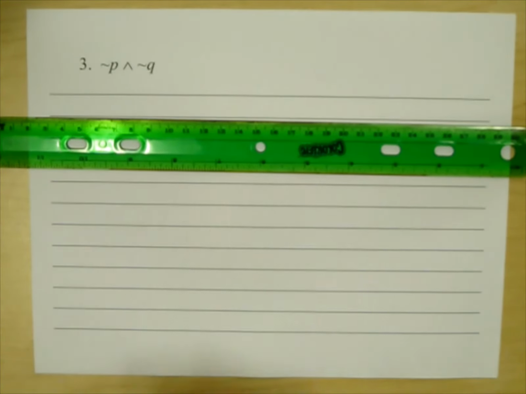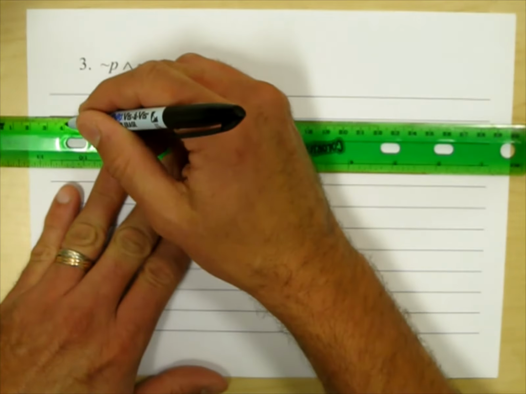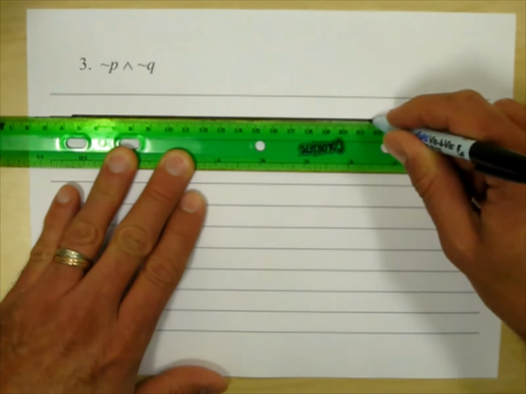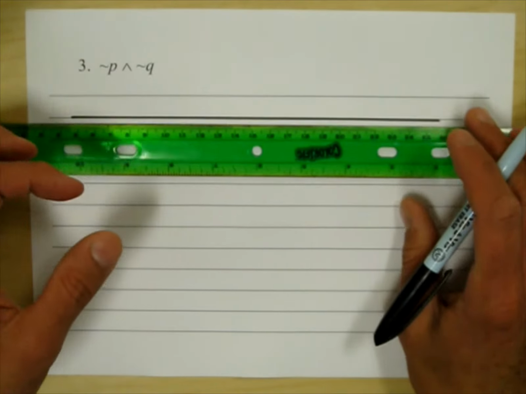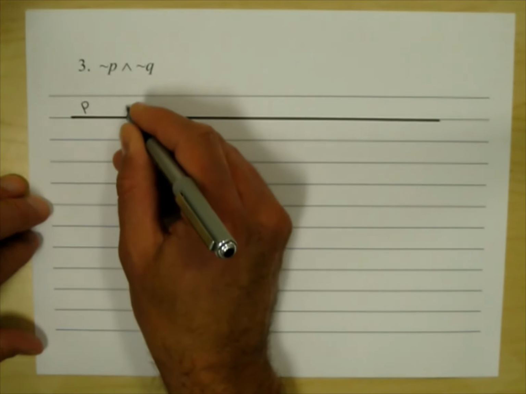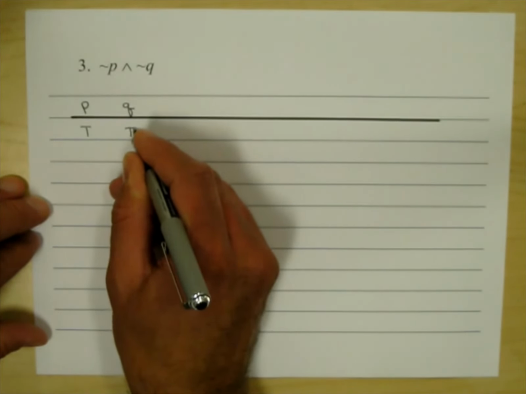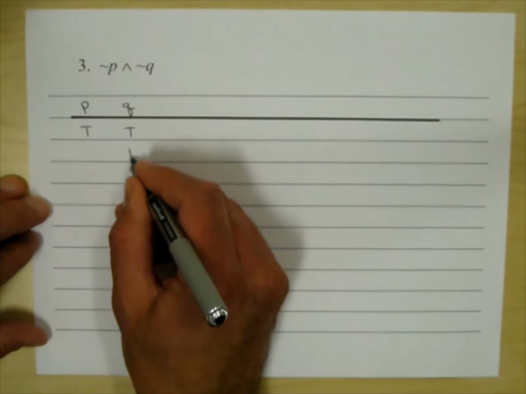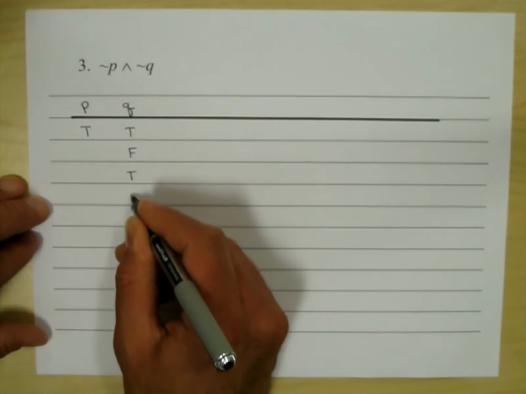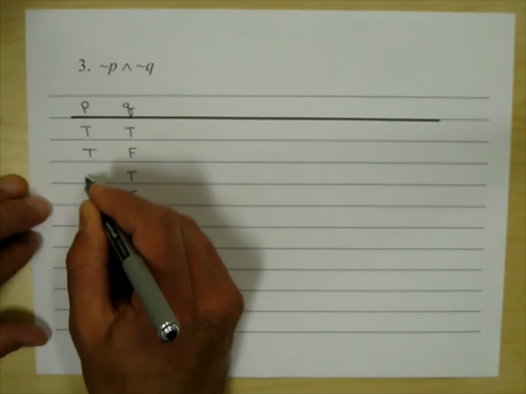Okay, so let me start doing this truth table here. Put a thicker line here. Two different letters, so I'm going to write letter P there, Q there. True, true. I always start off that way, and then this one alternates by 1. True, false, true, false. This one alternates by 2. True, true, false, false.